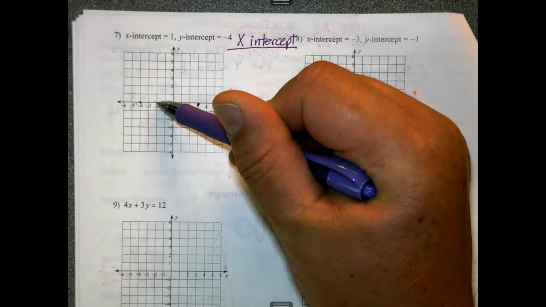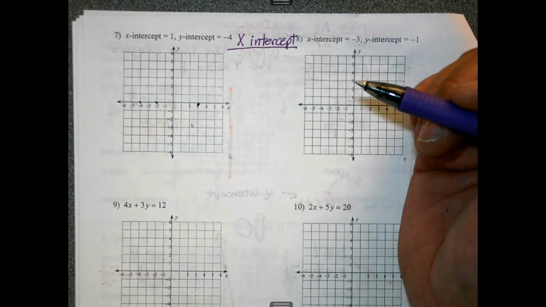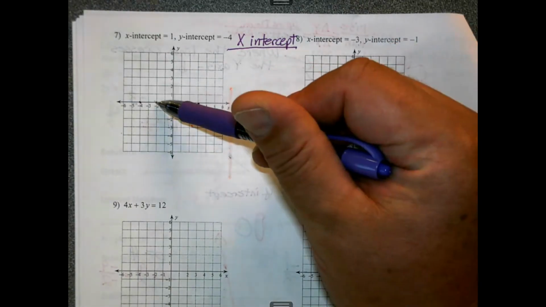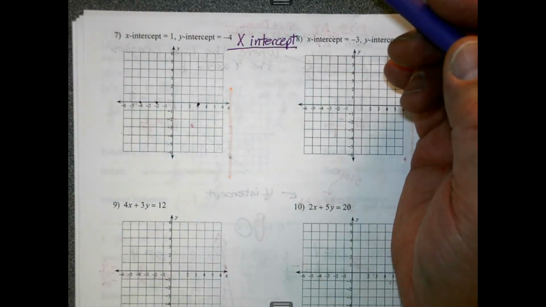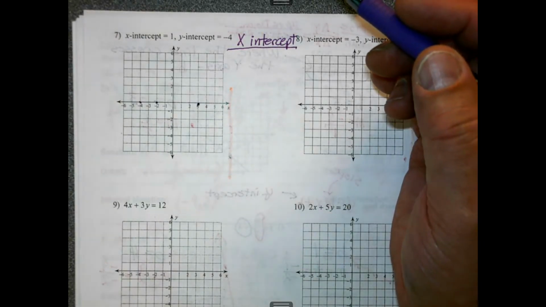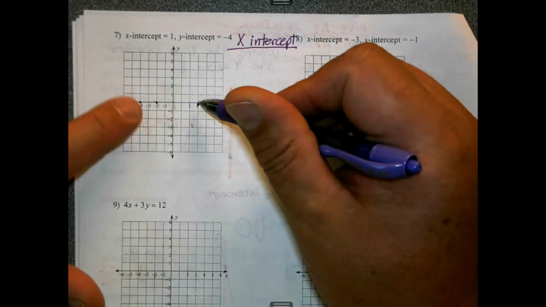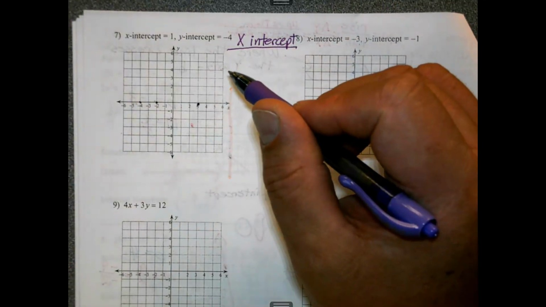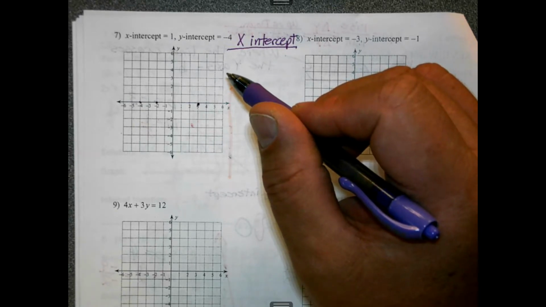How about this point? Caleb. -2, 0. What do you see in common here? We got 3, 0, -2, 0, -4, 0. I couldn't quite hear you, Nick. Say it one more time. Did you say they're all crossing the x-axis? Yes, they are. I'm looking for the specific coordinate though, and I think Caleb said it. -2, 0. What's in common with all these points?